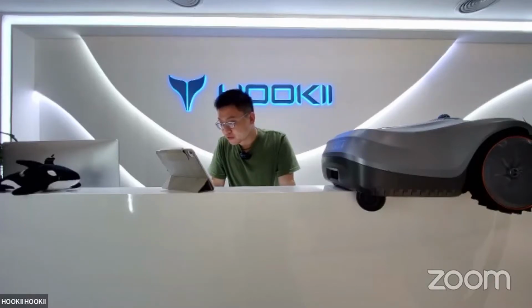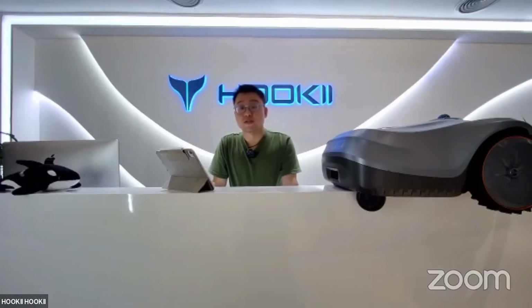Do I manually charge the robot? The manual control of the robot is mainly for doing the mapping, and also for building the virtual boundaries or the passages between different mowing areas. So most of the time, you don't need to use the remote.